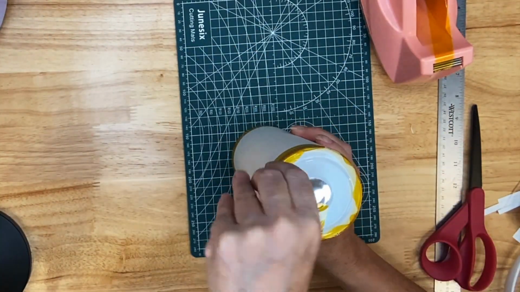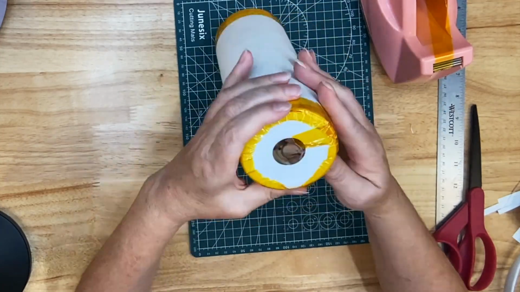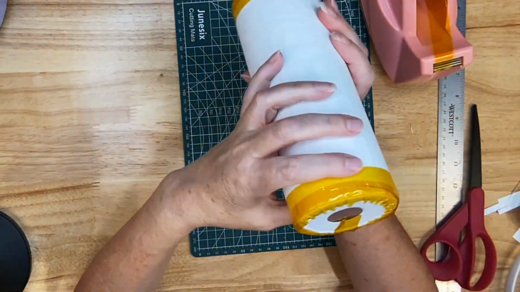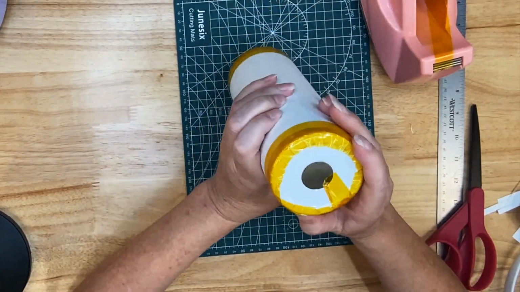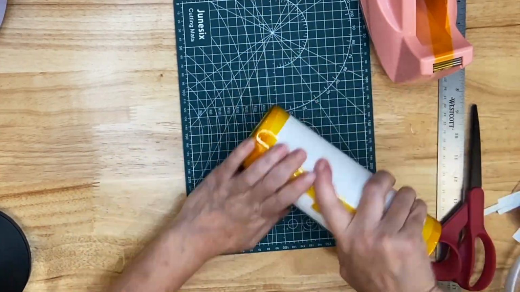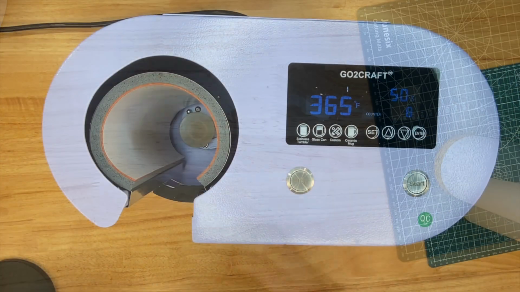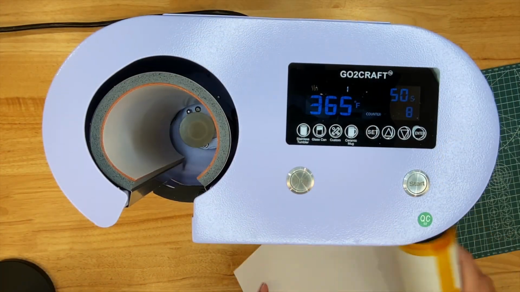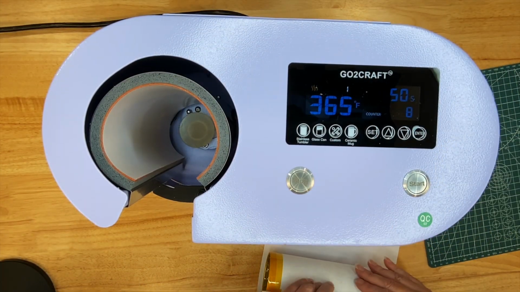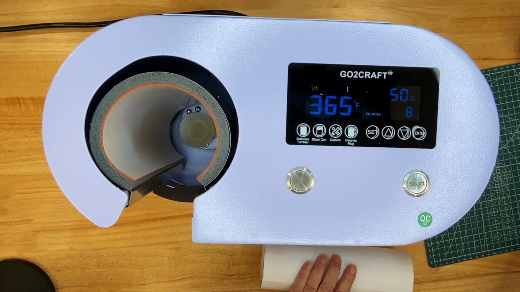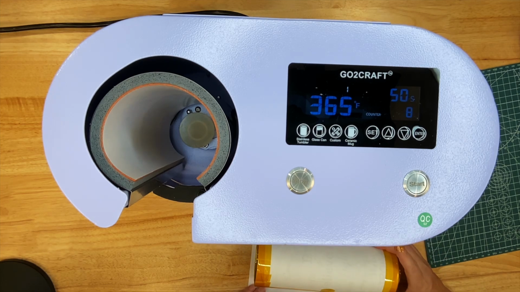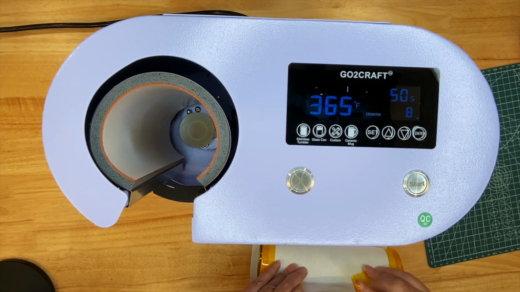Now, I'm not sure why I was trying to show you the gap in the paper because I knew I was going to speed this up and voice over it. There was a little gap, so I used my fingernails to rub that out. I also rolled the tumbler on my cutting mat just to make sure there's no gap between the tumbler and the paper. The last thing that I do to get this ready is I go ahead and put a piece of printer paper around it and tape it up. That's just going to protect my heat press.